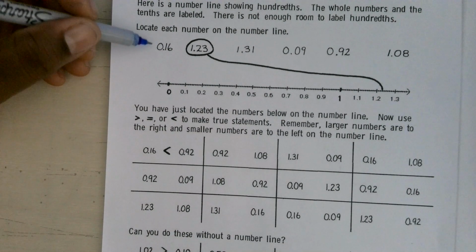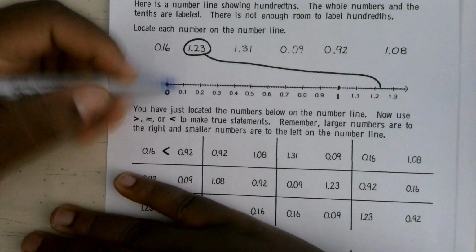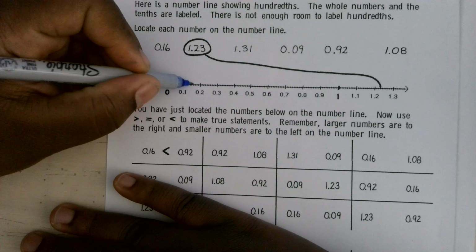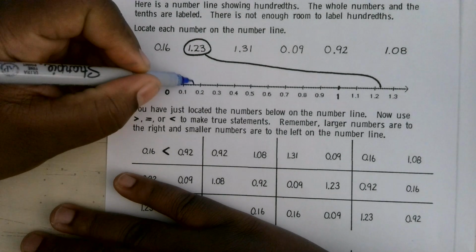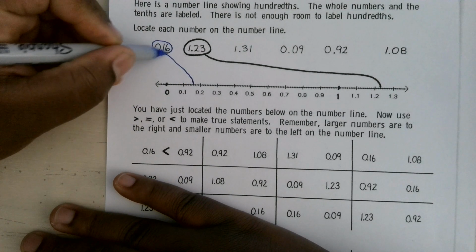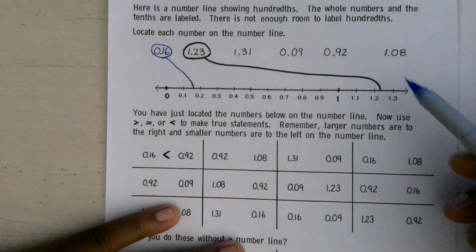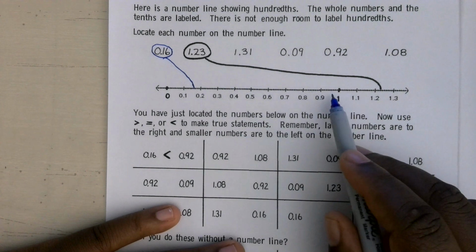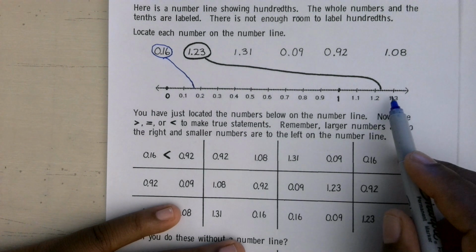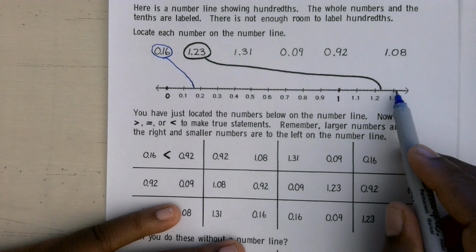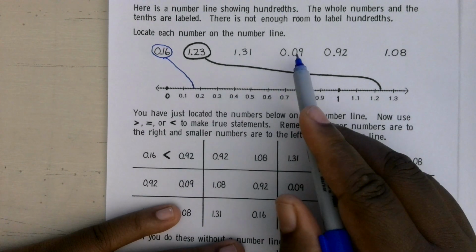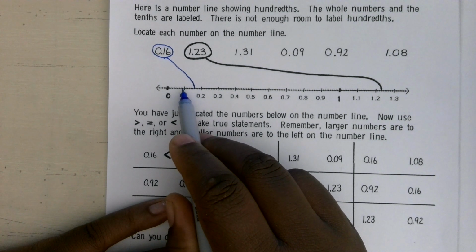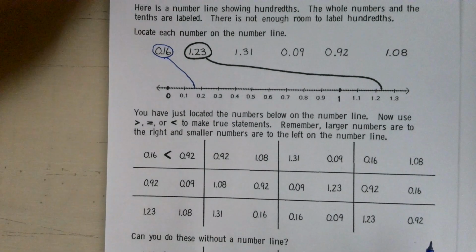16 hundredths, well, that's the same thing as 1/10 and 6 hundredths. And so 1, 2, 3, 4, 5, 6, like so. And so you'll just have to carefully count. 1 and 31 hundredths, you'll go to 1, 1 and 3/10, 1 and 3/10 and 1/100th, like that. For 9 hundredths, this will be 10 hundredths, which is too many, and so you go back 1. That would be 9 hundredths.